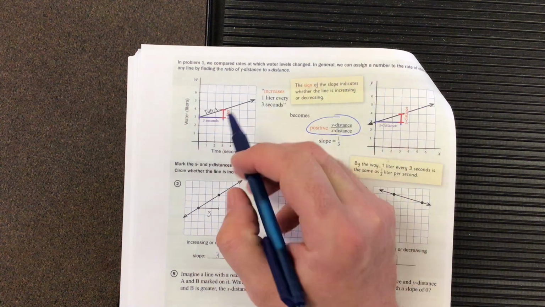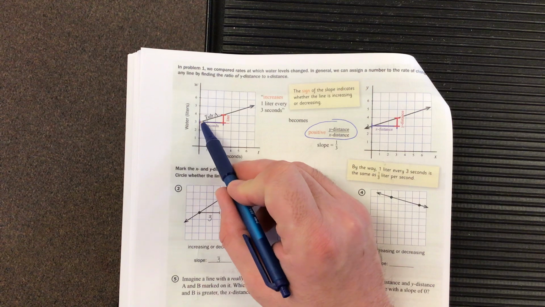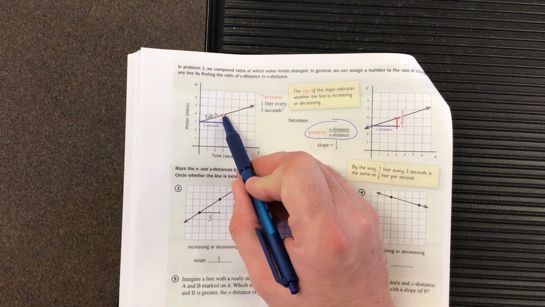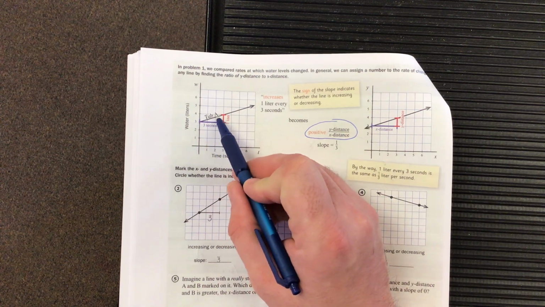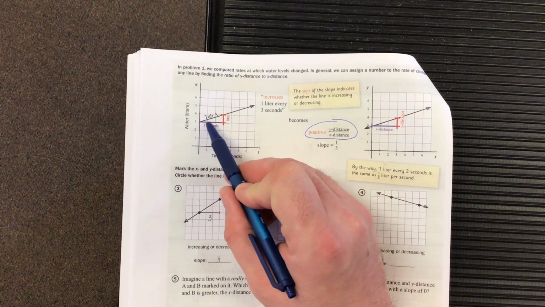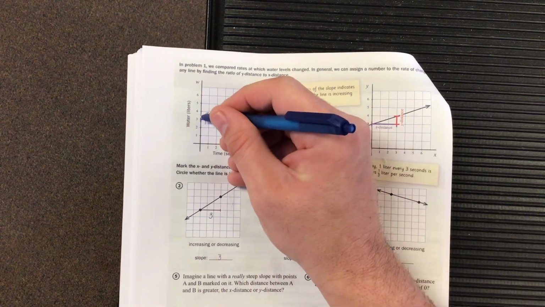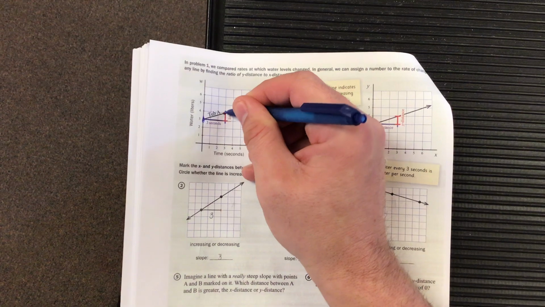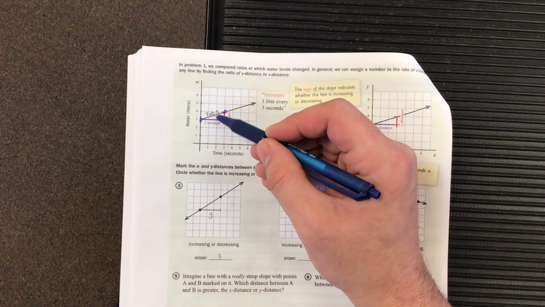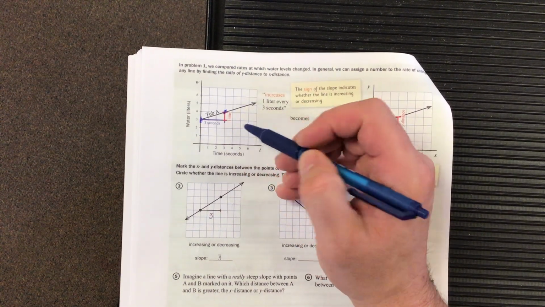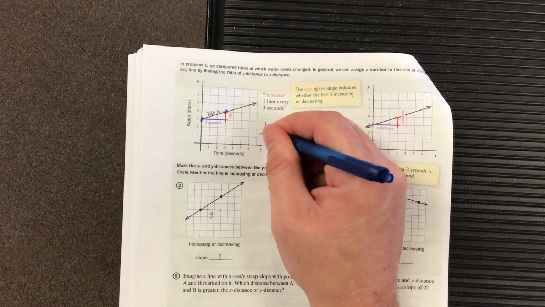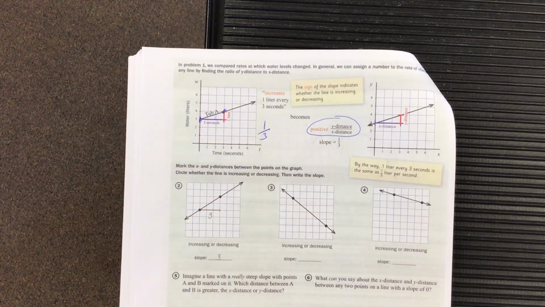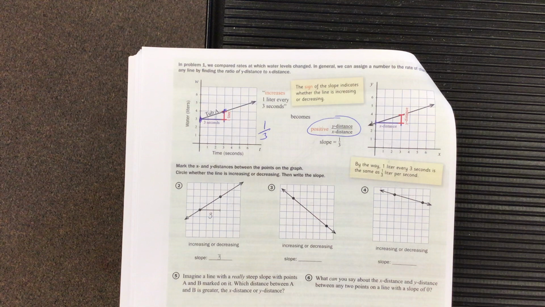Okay, so let's look at this one. Look at the 2 points they have there. How far up and down do I need to go, and how far left and right, to get from one dot to the other? Well, it looks like it's 1 up and down, and then 3 to the right. So our slope there is 1/3. 1 up and down, 3 left and right. Slope is 1/3.